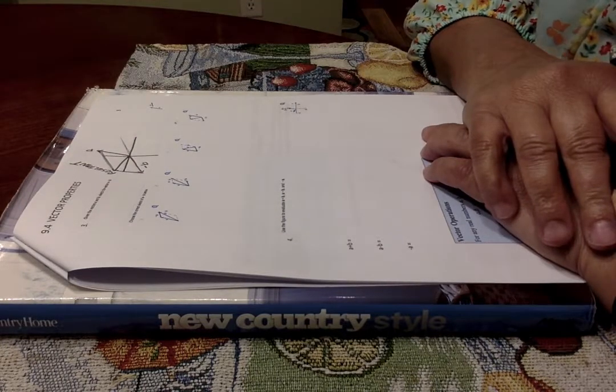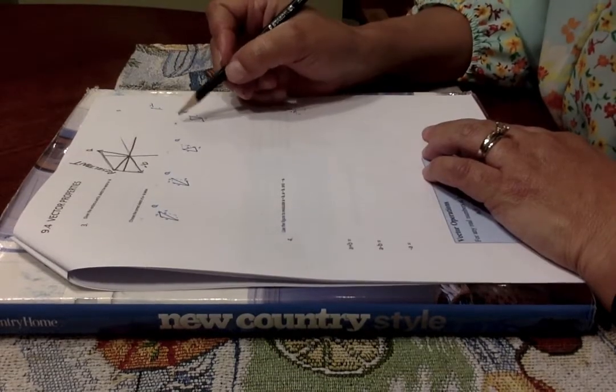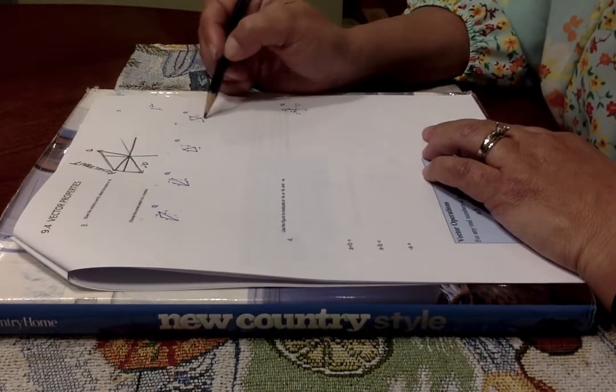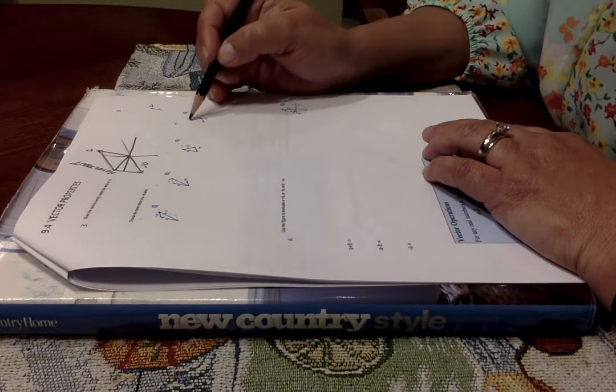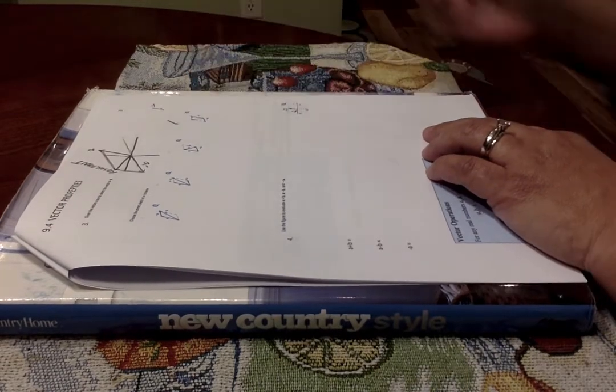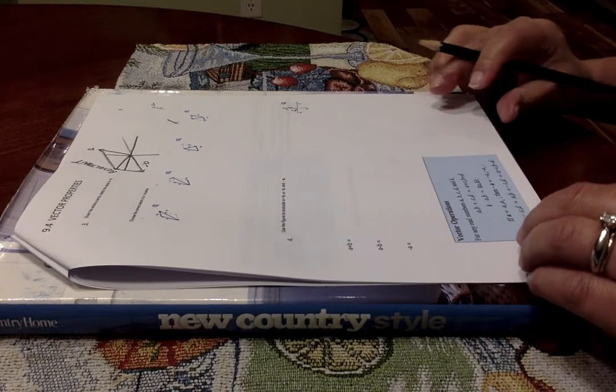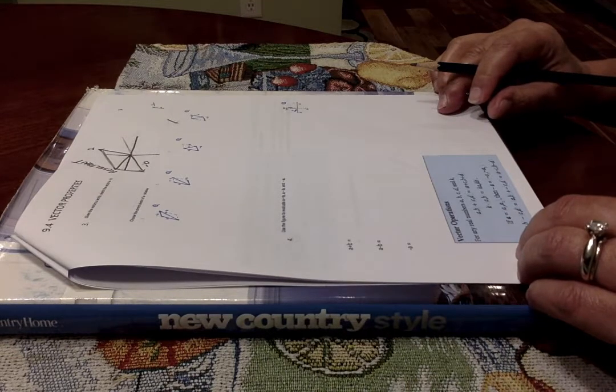Okay, so let's see which one. We already have this one checked off anyway. You have A going this way, there's the opposite of B, and then this is your resultant. So D is the answer. And then here, you're being able to use the figure to evaluate A plus B.